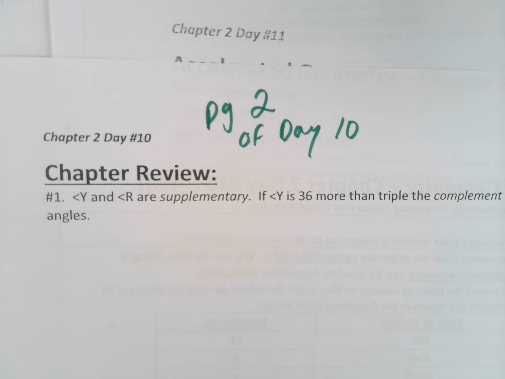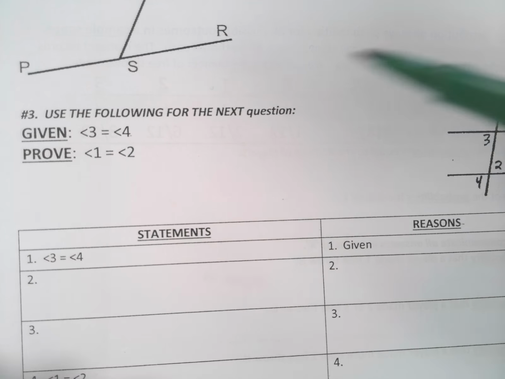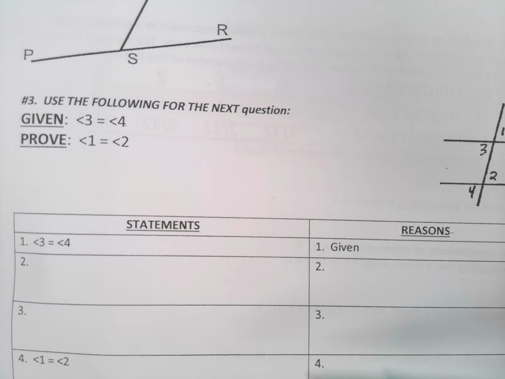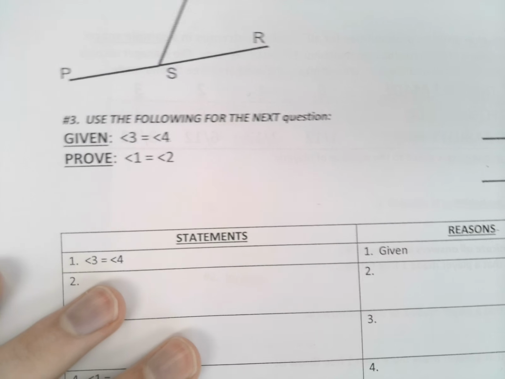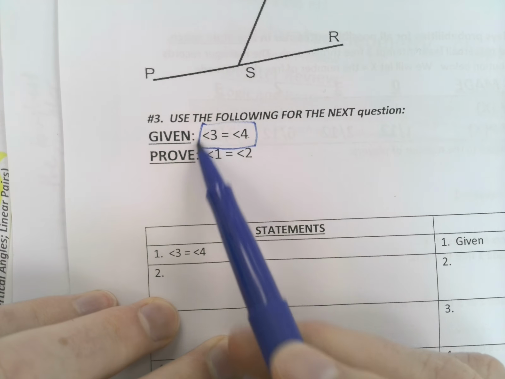And so for actual class, I thought we would hop around a couple days here. Really, day 10 doesn't have much of what we need for right now, especially on this test and this chapter. But what I did want to look at was page 2 of day 10. There is a property, I'm sorry, a set of proofs right down here that we need to do. And I thought this would be a great chance for you guys to practice what we've been talking about.